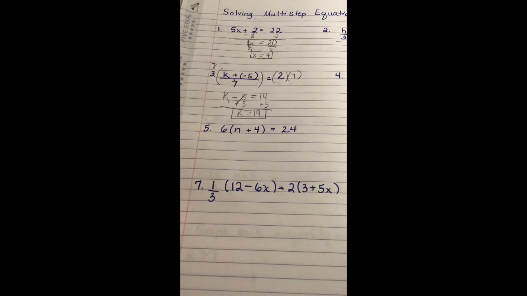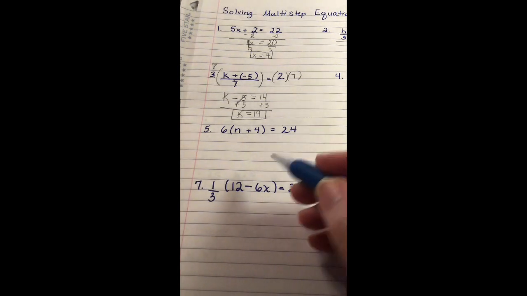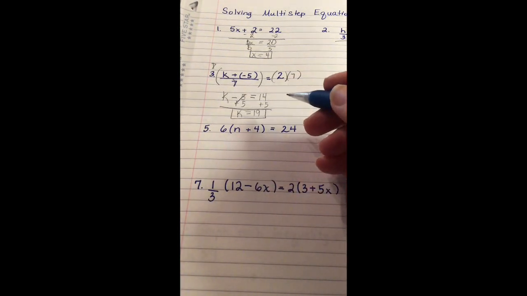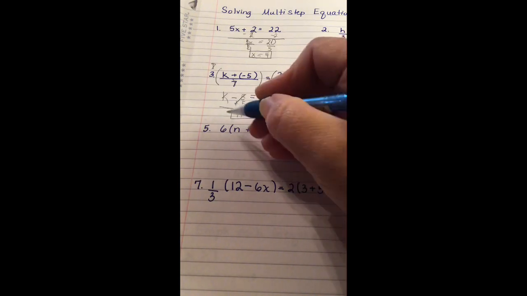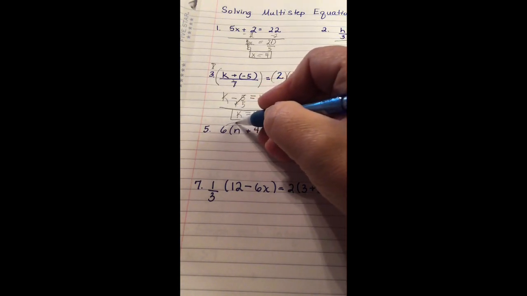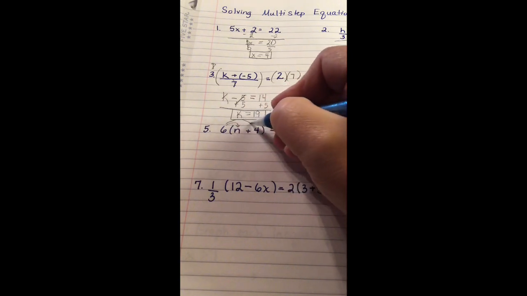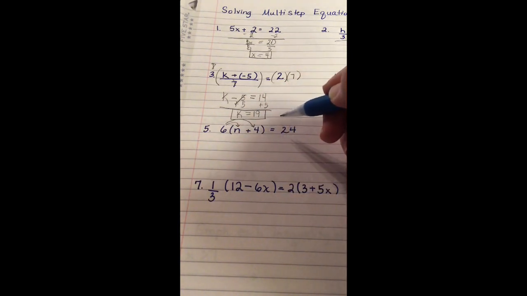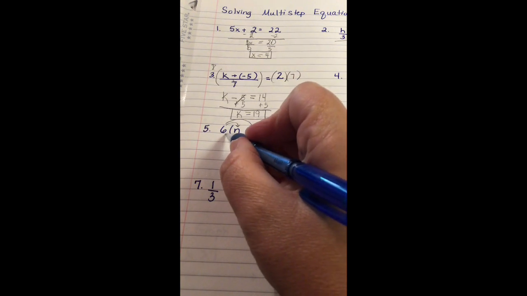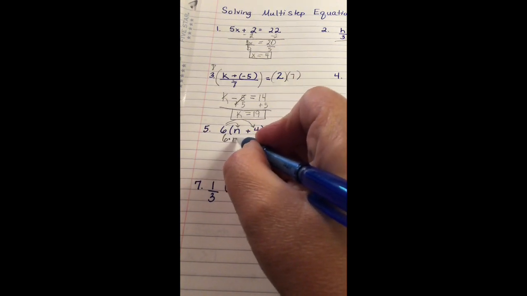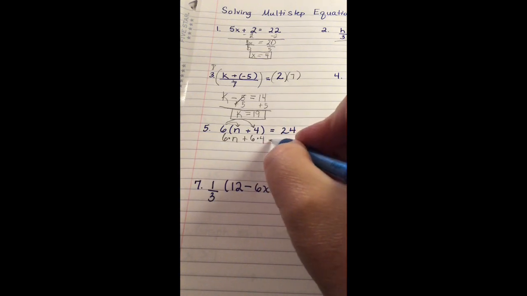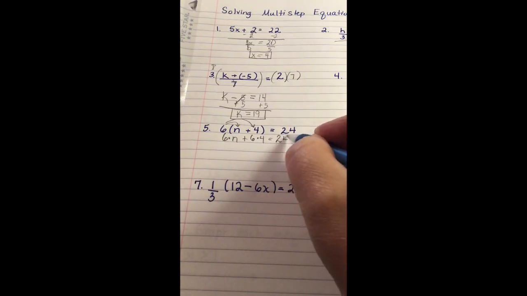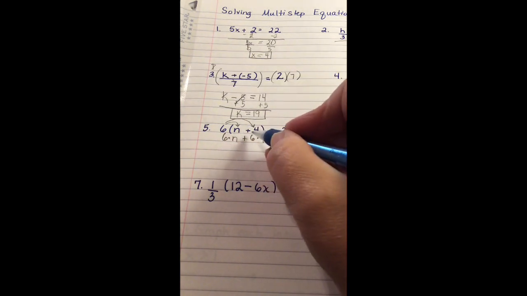On to number 5. Now number 5 is different than 1 through 4. I have parentheses. Hopefully you've been trained well to know that when you have a number outside the parentheses with a variable, you should distribute that 6. The operation that occurs when you distribute is multiplication. I'm going to write this step, but you don't have to write it. Hopefully at this point you can go straight to the answer. But that's what you're doing when you distribute. You're multiplying both of those terms in the parentheses by 6.